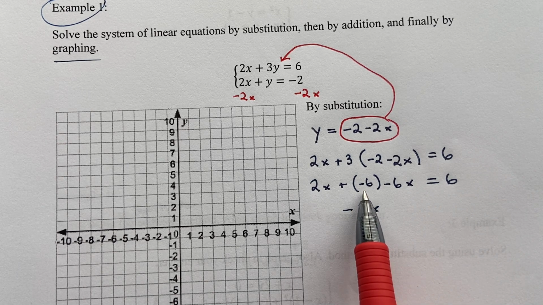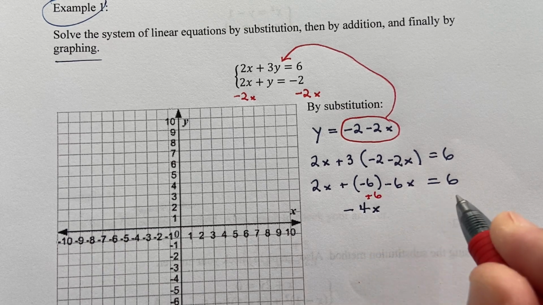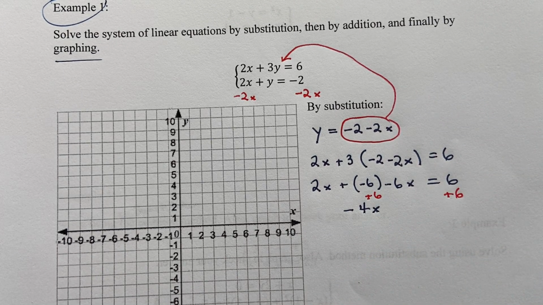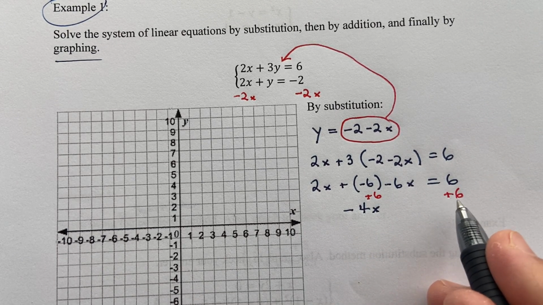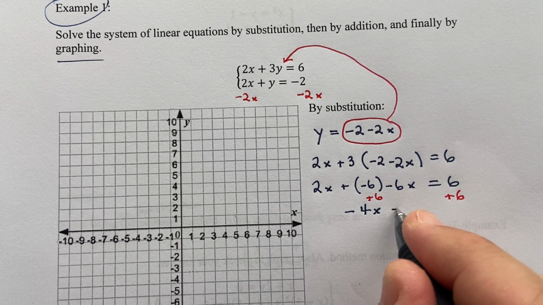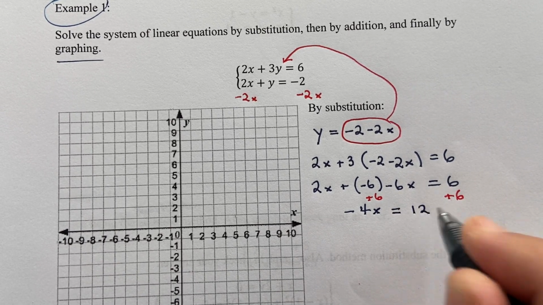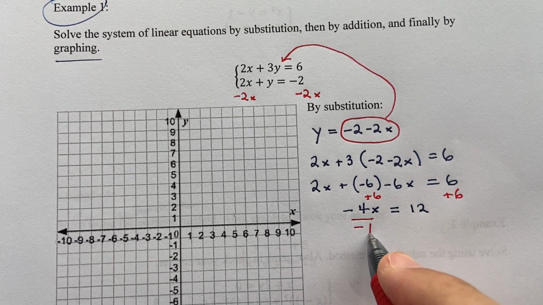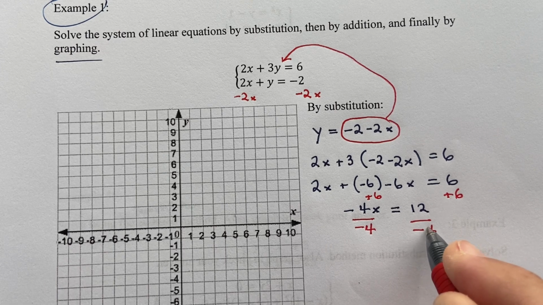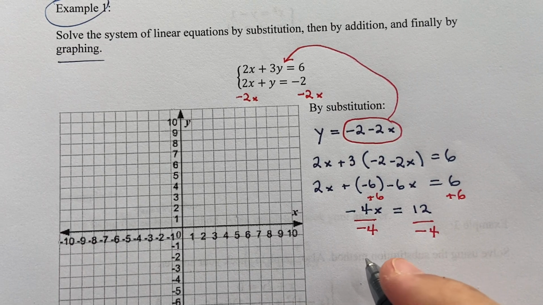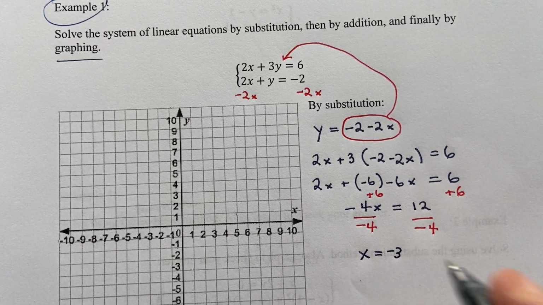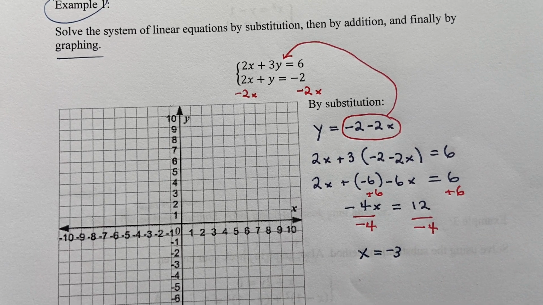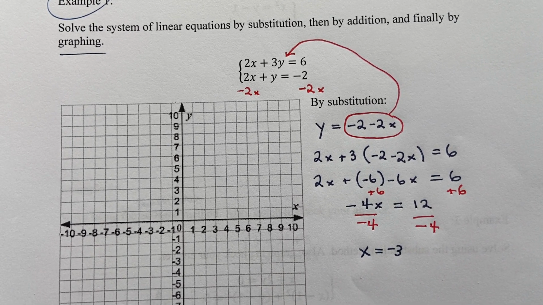And then I can add this 6 over also. So it looks like we have -4x equals 12 at this stage. Divide by -4 finally. So x equals -3. So that's the x location apparently at which these two lines intersect.